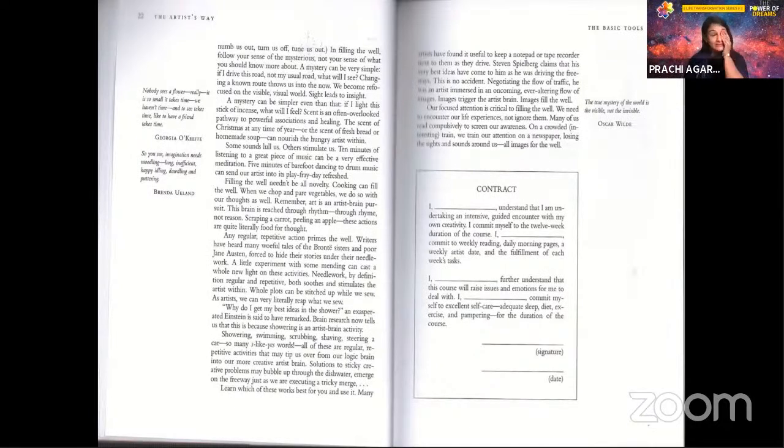So, it's a contract which our author, Julia, wants us to write. I'm not sure how many of you are waiting to write it, but it says so I use my name right now.